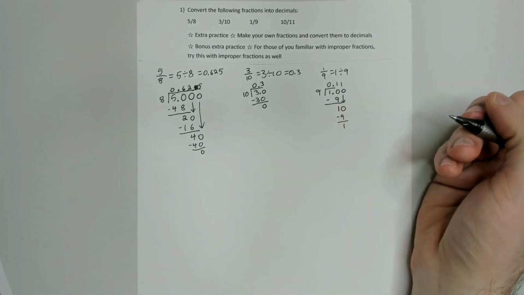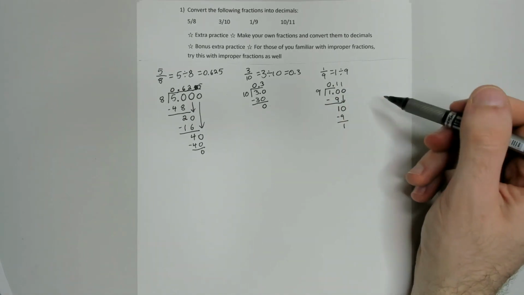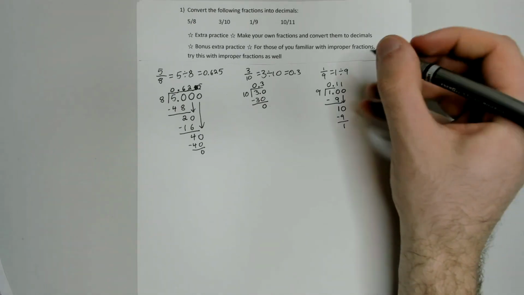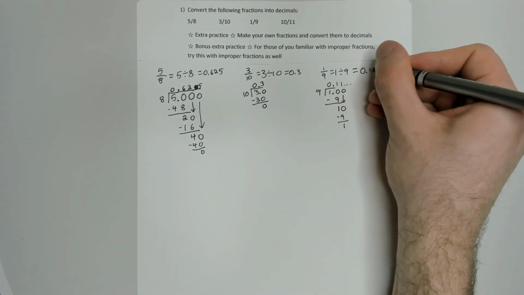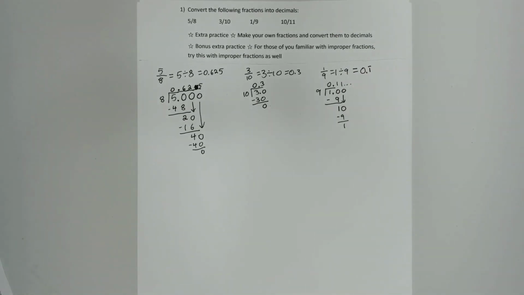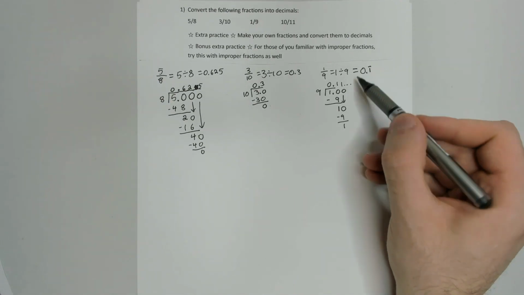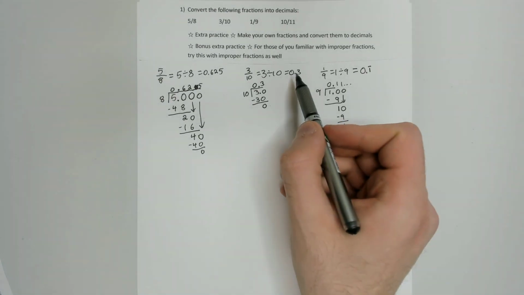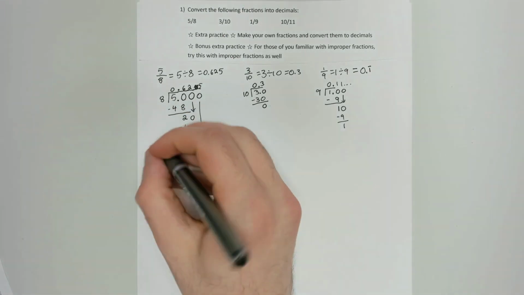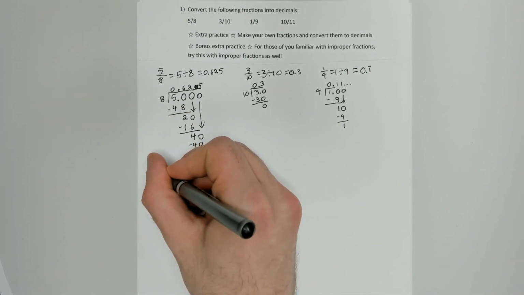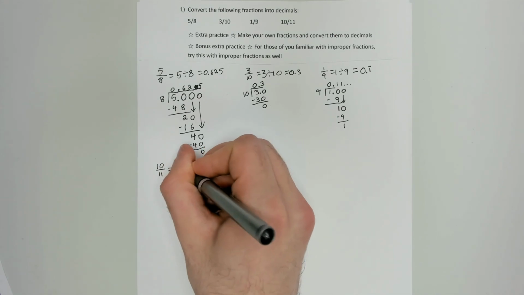And this is just going to keep on continuing, right? There's no way we're going to actually be able to terminate this. So this is going to be a repeating decimal. So we can say that 1/9 is 0.1 repeating. The 1 just keeps on going forever and ever and ever. So sometimes our fractions are going to be these infinite decimals. Other times they will be finite or they'll terminate. Yeah, so let's go on to the last one here, 10/11. So this is 10 divided by 11.